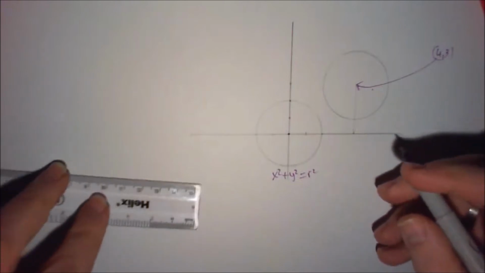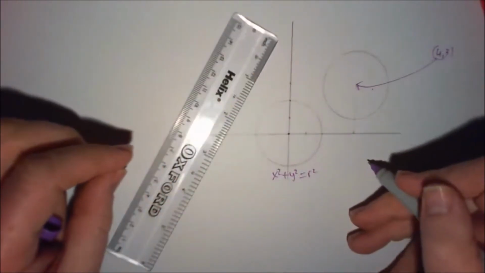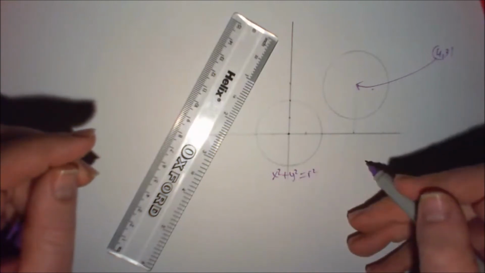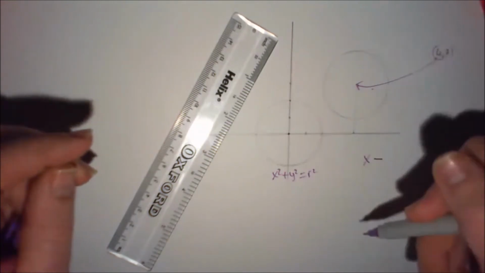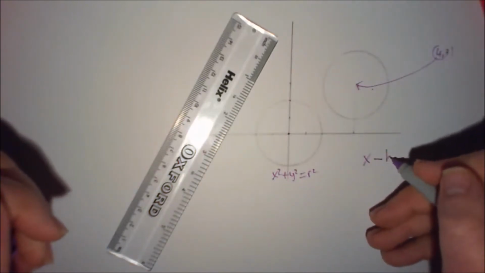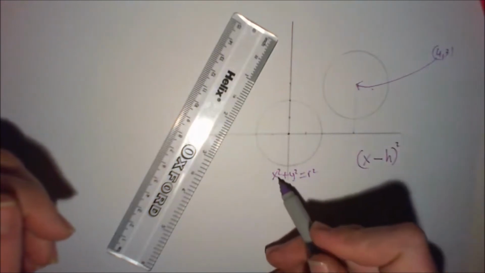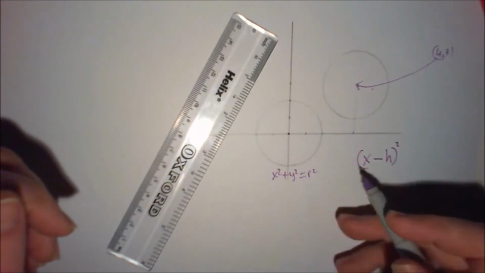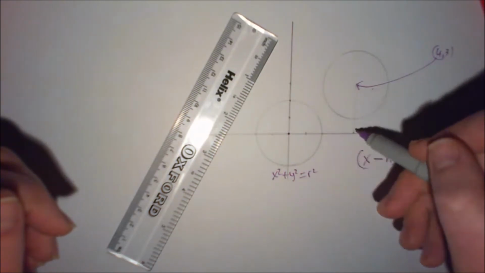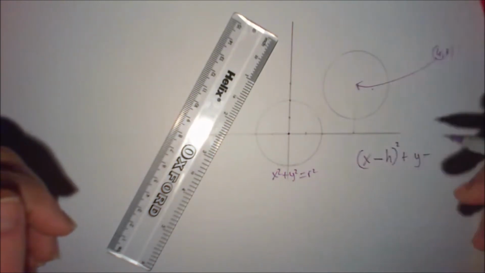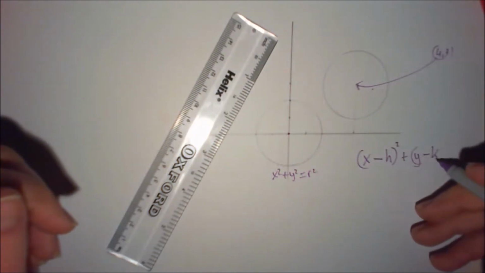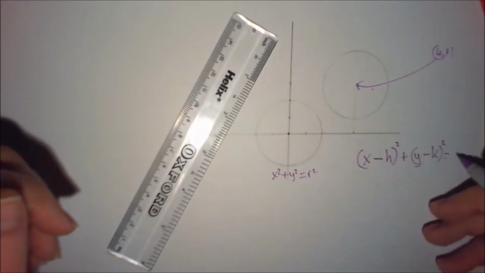So when you think about it, what you're really saying is, it's really this x, the extra bit that needed to take it down, okay? And we call that h. And we're going to square it because we have to square the x value, okay? Plus y minus the bit that you had to pull down to get the y down to 0, equals r squared.